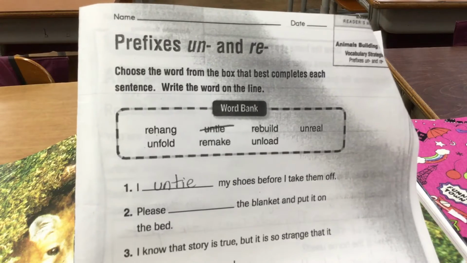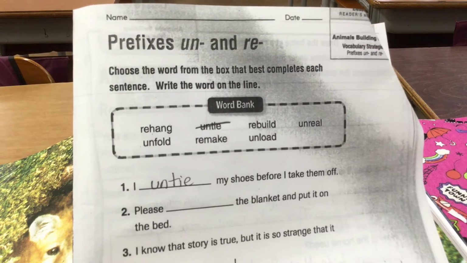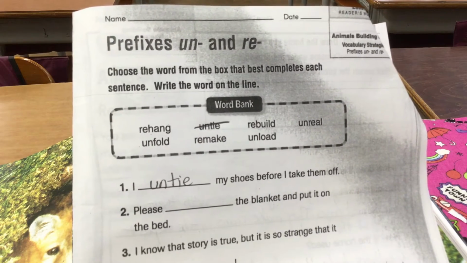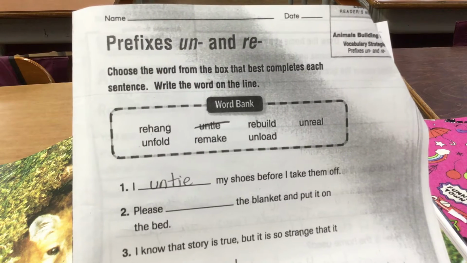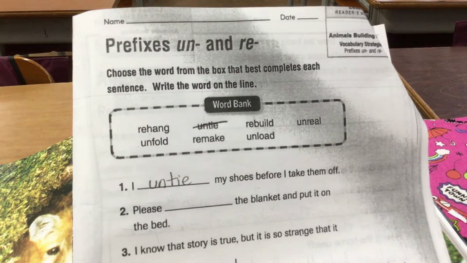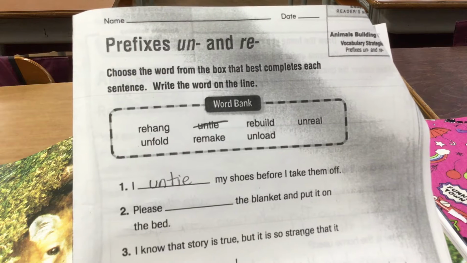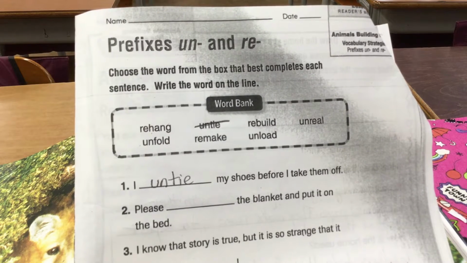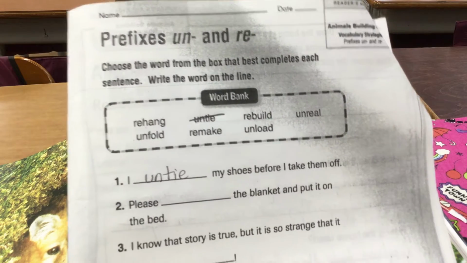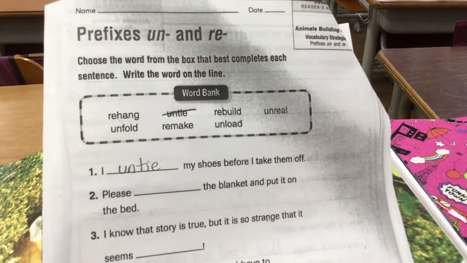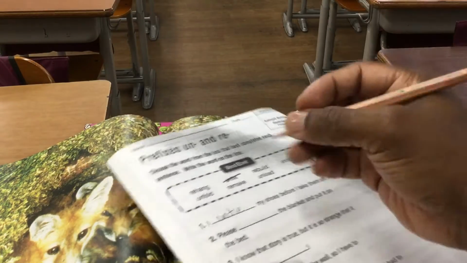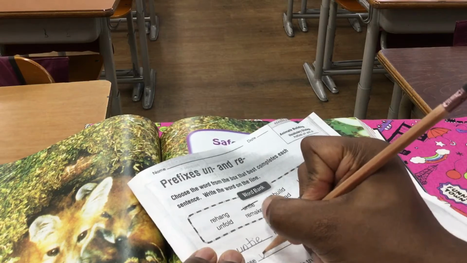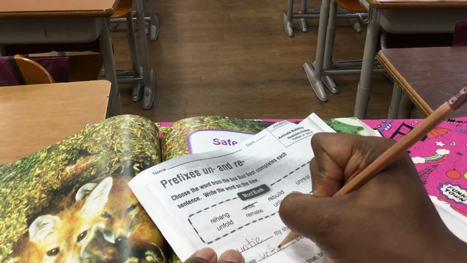We were looking at prefixes, un and re. We had to choose the word from the box that best completed each sentence and then write the word on the line. We did number 1 together. Let's look at 2. Please unfold the blanket and put it on the bed.